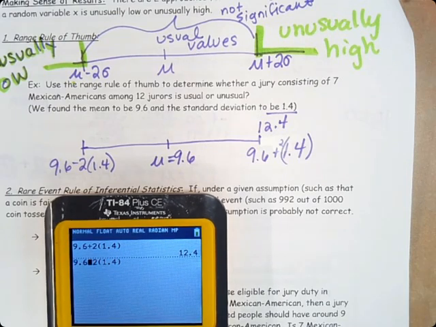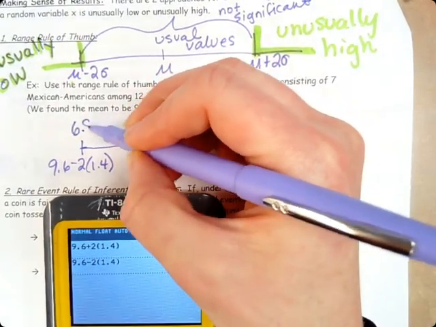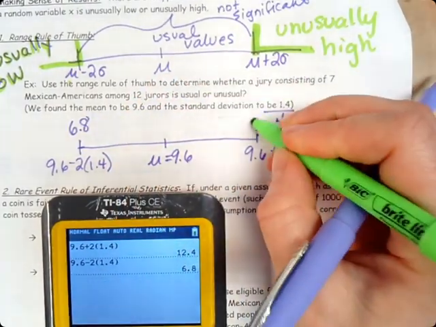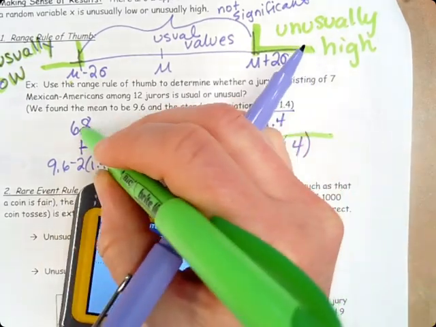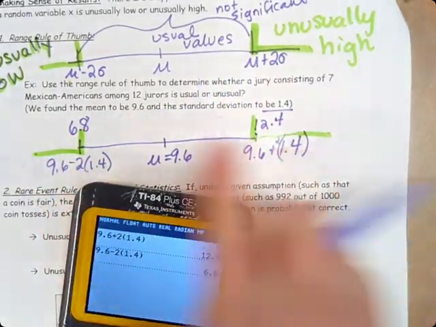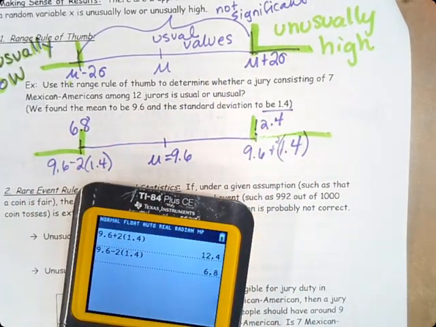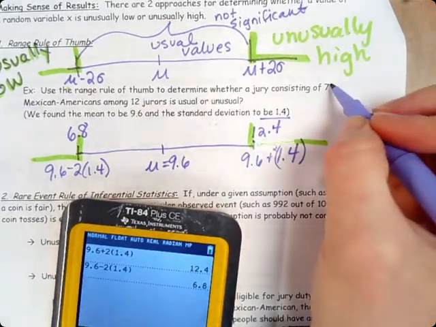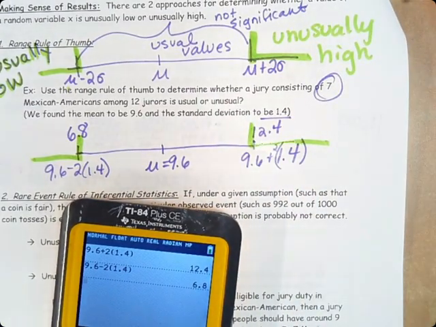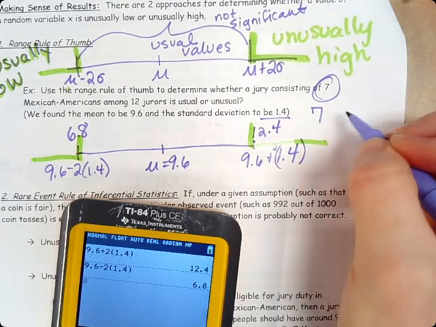And then you do the lower value, 6.8. Remember, anything in this direction and above and this direction and below would be considered unusual. So is 7 usual or unusual? Yeah, 7 is usual.